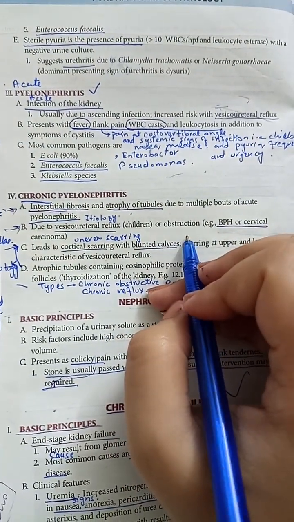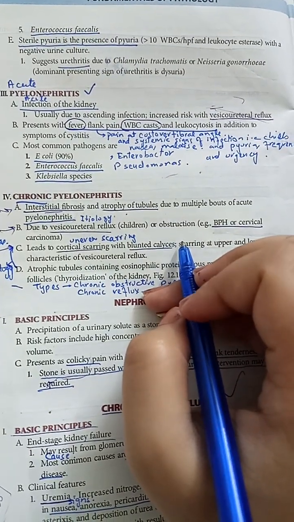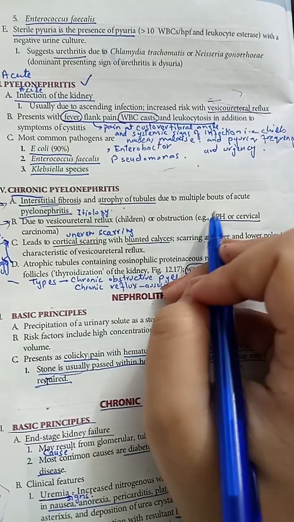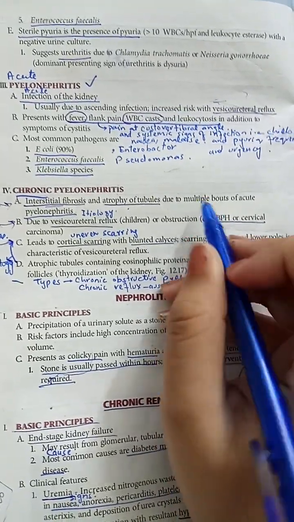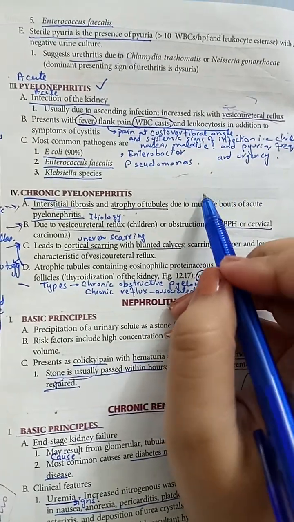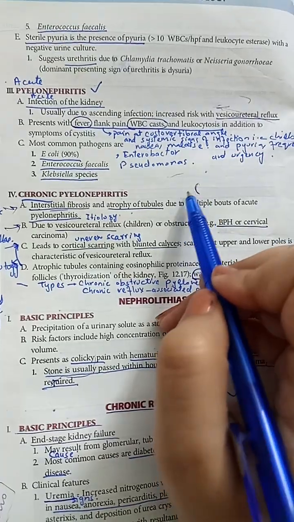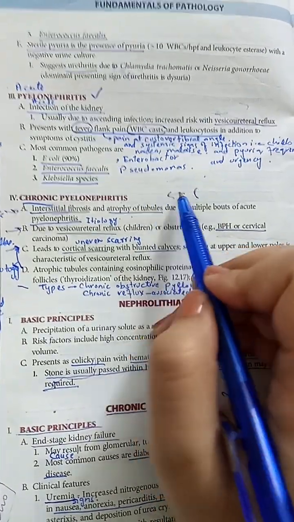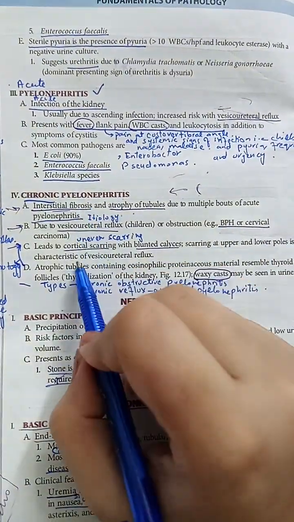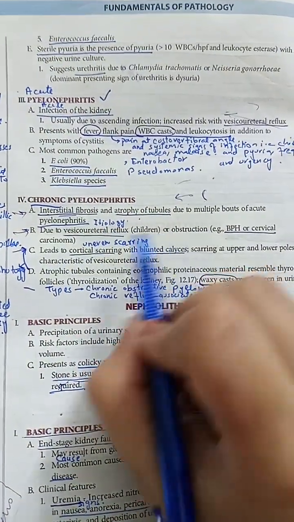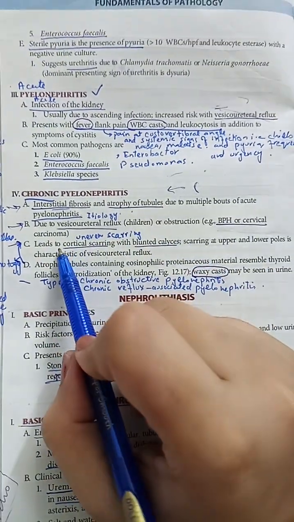Obstruction is basically because of BPH or cervical carcinoma. BPH is benign prostatic hyperplasia in males, and cervical carcinoma occurs in females. When you have a mass close to the kidneys or the ureters, it can cause compression, and then it can cause pyelonephritis. So for etiology, there are two: vesicoureteral reflux in children, and in adults it's because of BPH and cervical carcinoma.